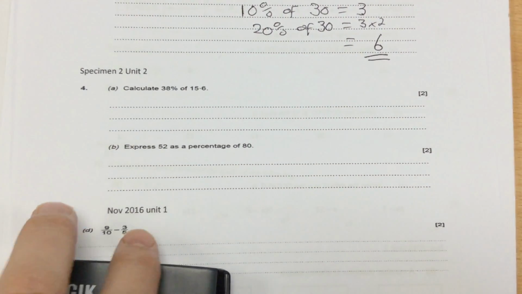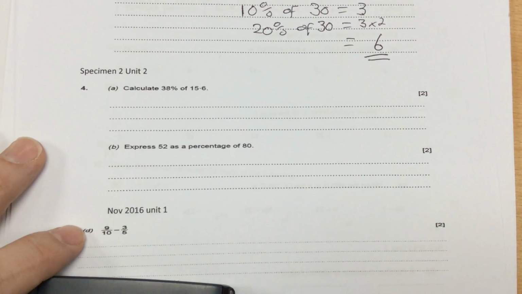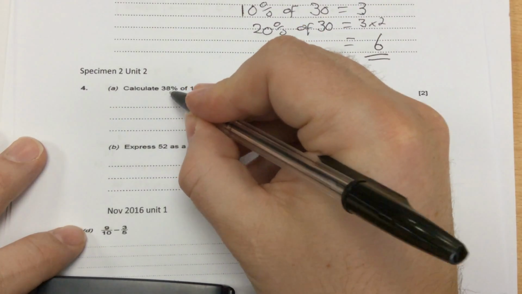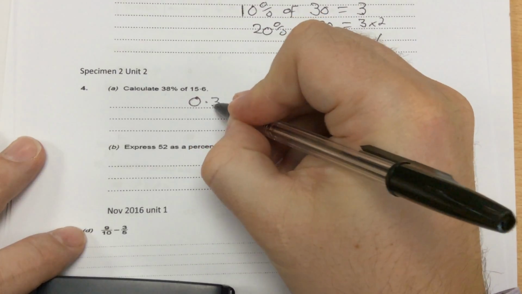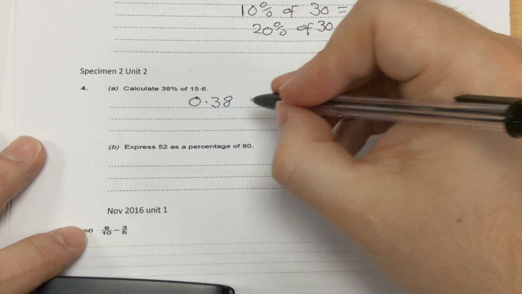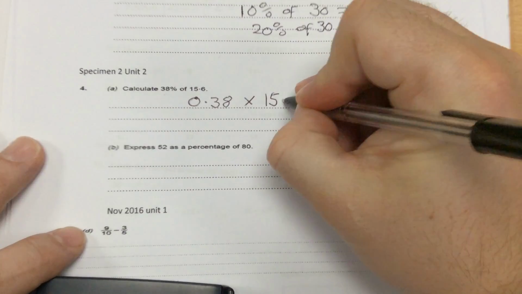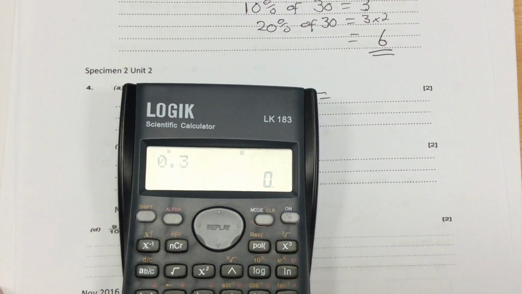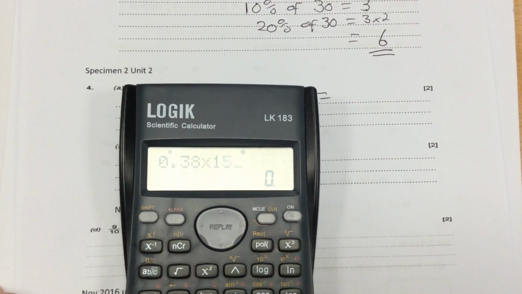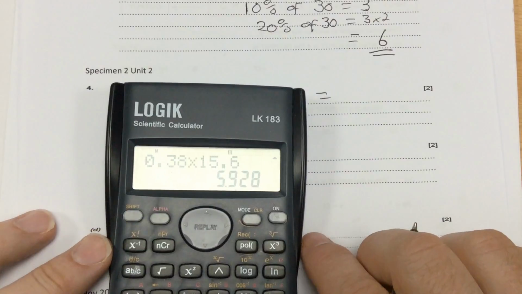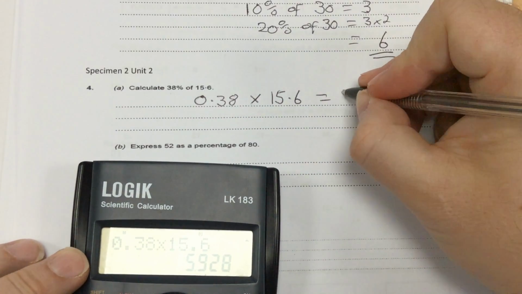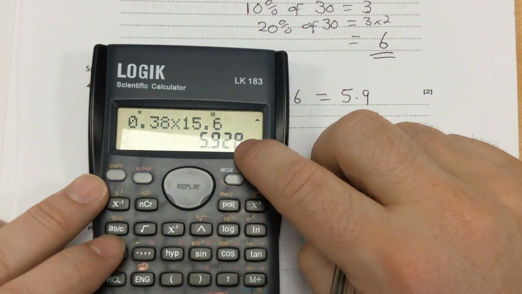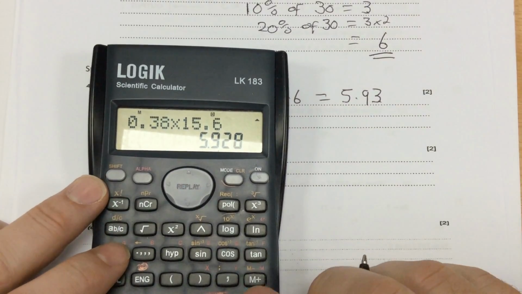When I'm working out the percentage of a quantity with a calculator, there are a few different ways of doing it. You can put a 0 point in front of the percentage and call it 0.38, so you're turning the percentage into a decimal, and then multiply by the number. So 0.38 multiplied by 15.6 equals 5.928. If I'm going to give it to 2 decimal places, it's either 5.92 or 5.93. Because it's an 8, I'm going to round it up to 5.93.